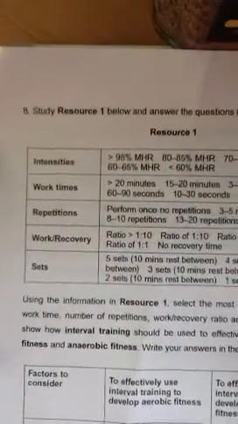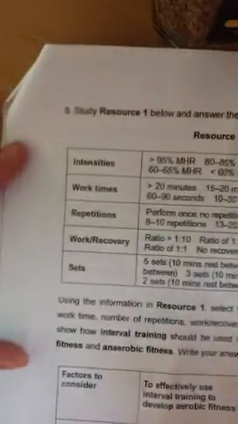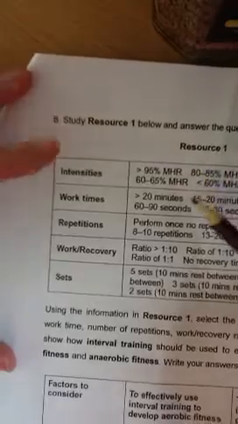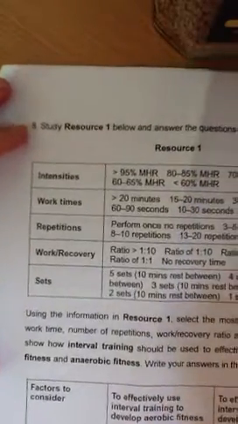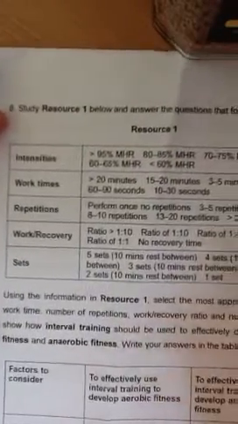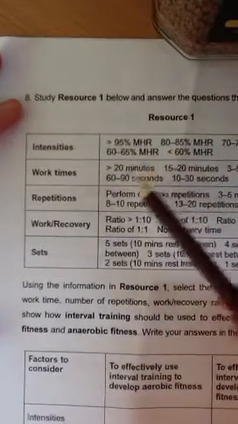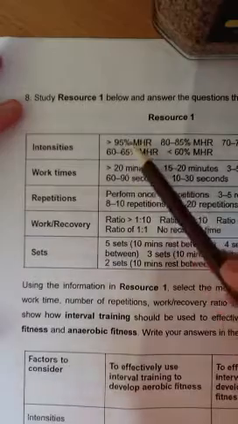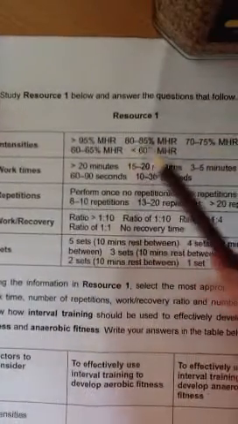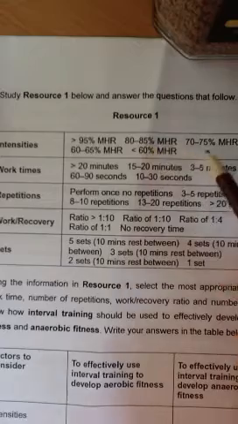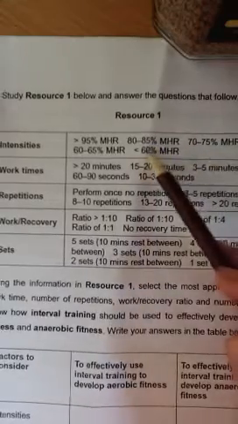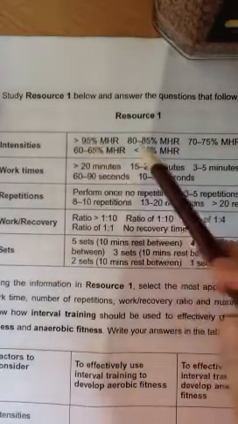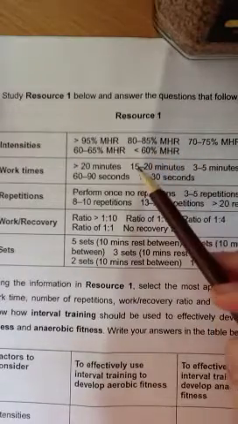So the best way to come at that is to break it down into what do you know. If we look at aerobic first, you know that to make anything aerobic, it must be between 70 to 90% maximum heart rate. So what you want to do is take anything that is not within that bracket. The only two maximum heart rates in that bracket are 80 to 85 and 70 to 75, so you can disregard everything else. Okay, so at least we've broken it down to one of these two.